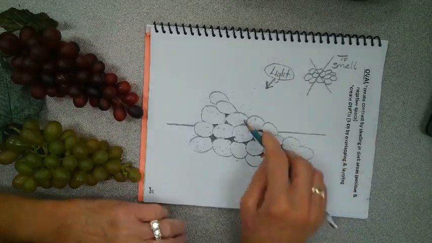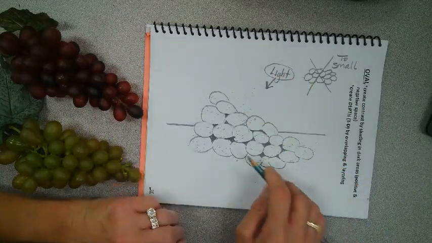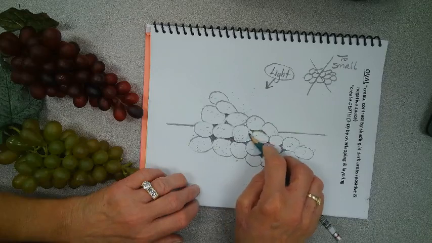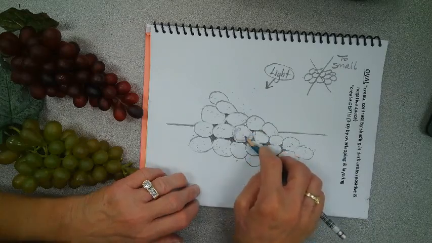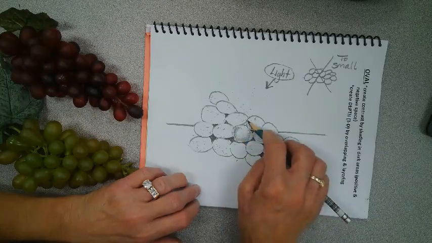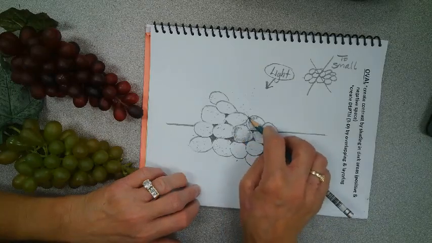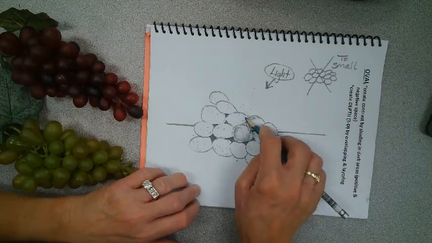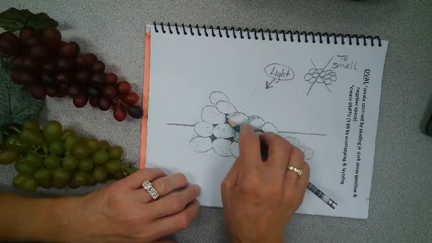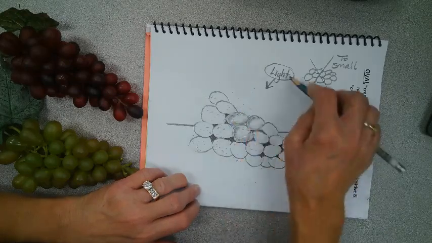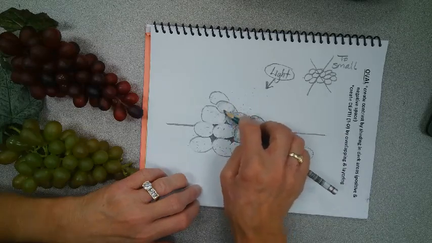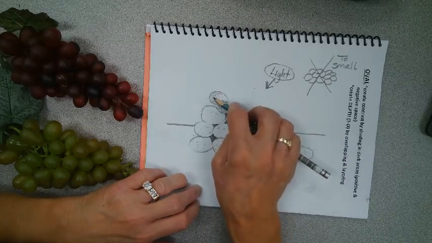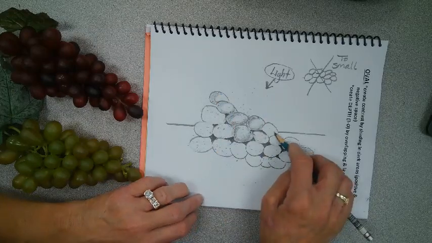I'm thinking about each individual grape, and I am just going to render some little lead in an oval or circular sort of fashion. And wherever I think the light's going to hit, I'm not going to render lead. I'm going to leave that open.